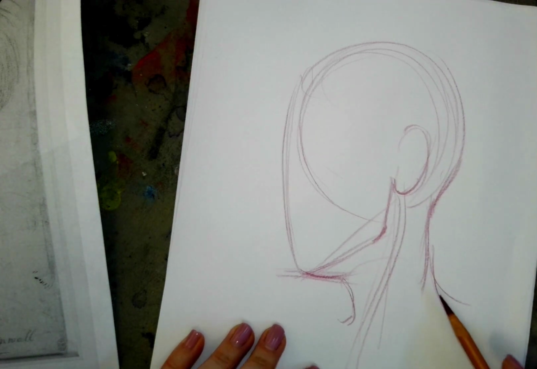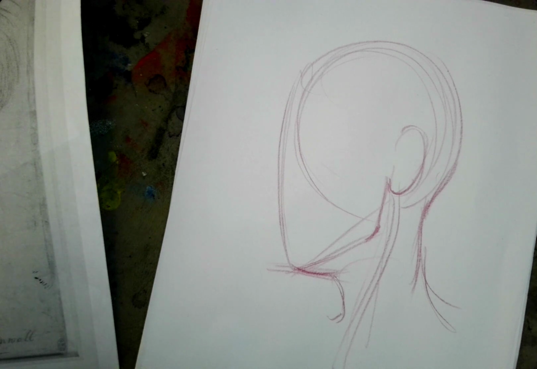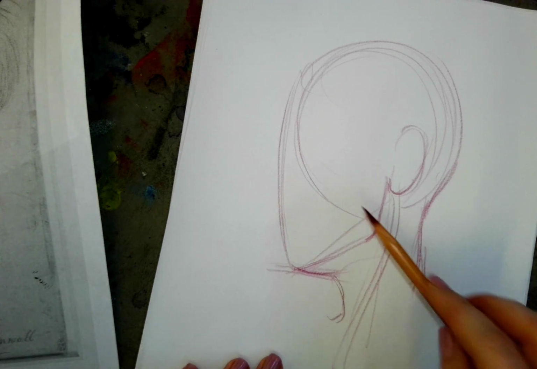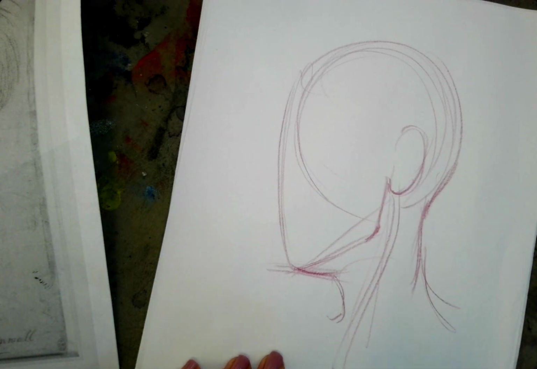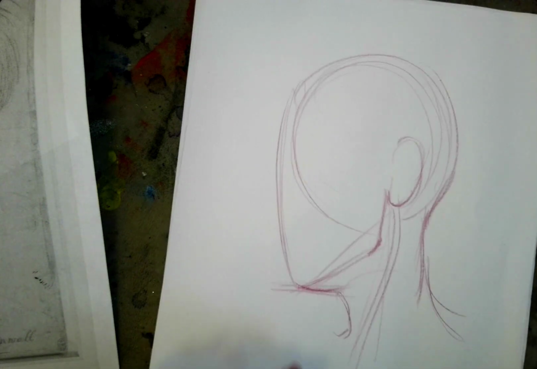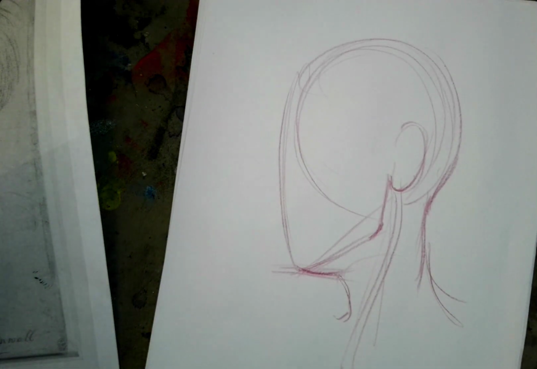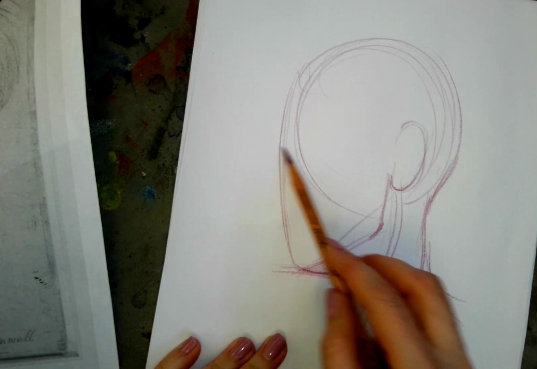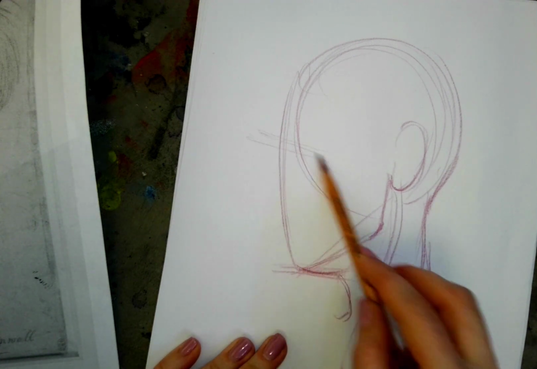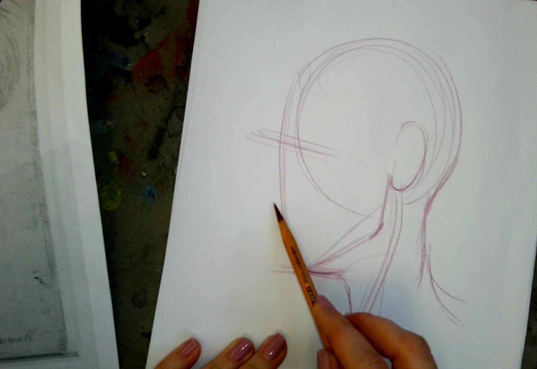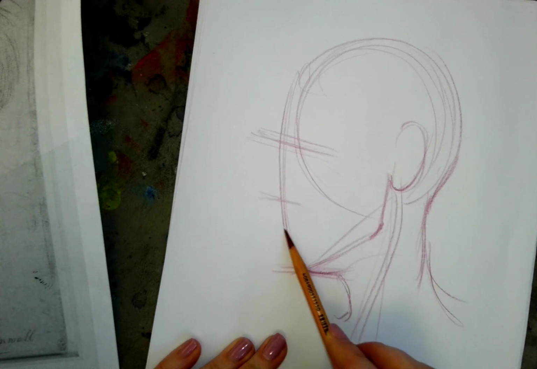Okay, so that's pretty much where you want to start. Don't dedicate too much. Now let's follow the same procedure we've been doing. We're going to first find the level of the eyes, the level of the bottom of the nose, and the lips. So let's see. I'm going to kind of go with Holbein over here.